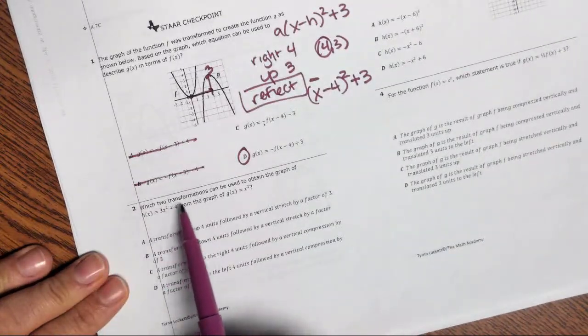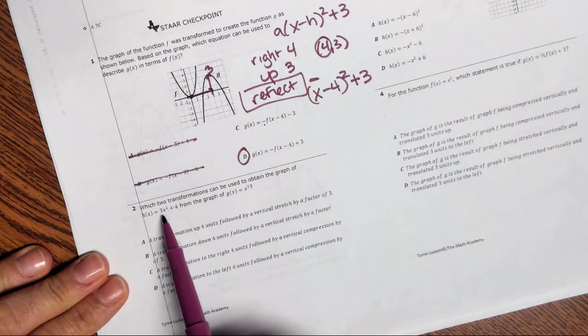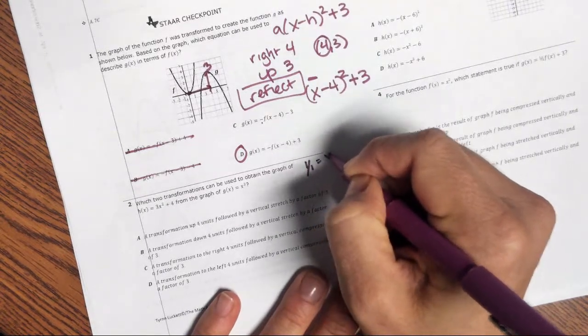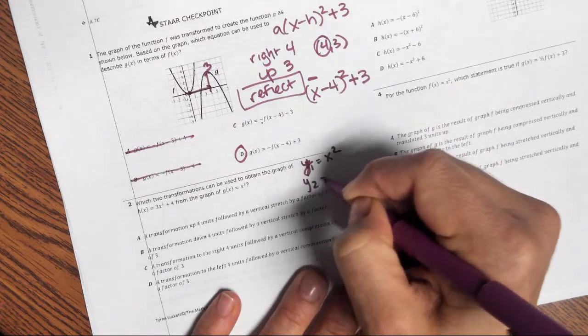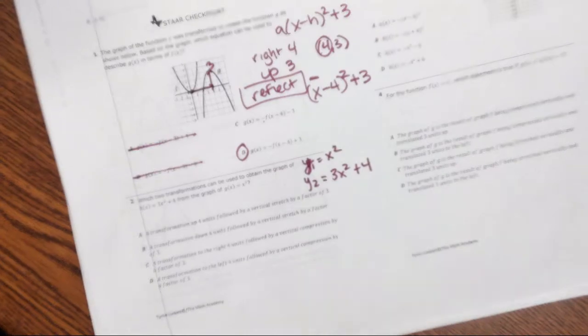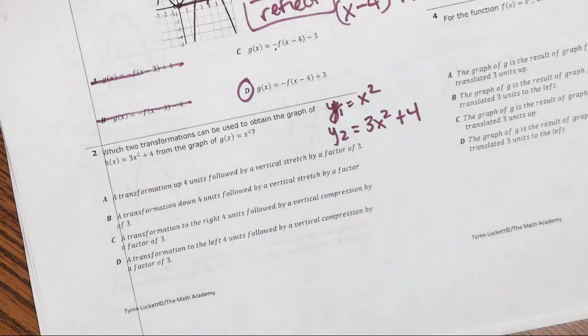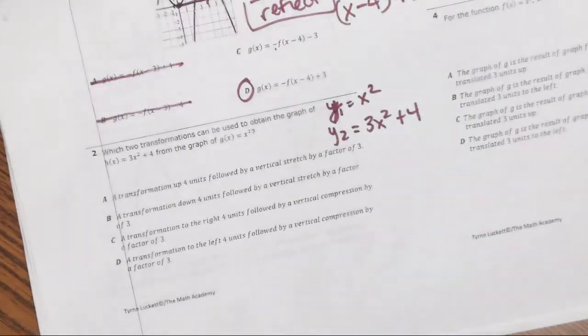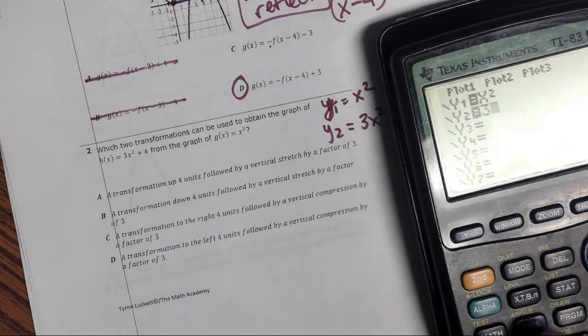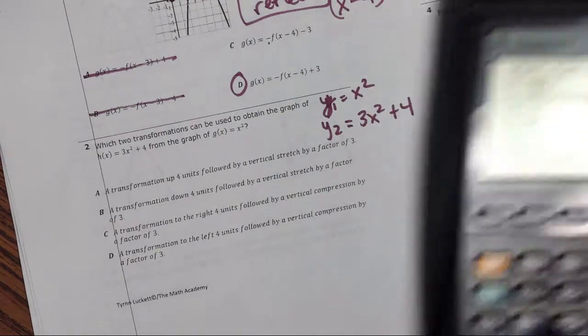All right, number 2 says which two transformations can be used to obtain the graph of 3x squared plus 4 from the graph of x squared. So it's asking you if y1 is x squared, and y2 is 3x squared plus 4. So it's asking you what happened. So I'm going to give you a second to graph that, zoom in, and think about the best answer. Okay, y1 is x squared, y2 is 3x squared plus 4.